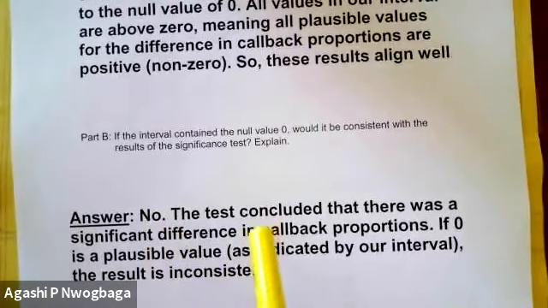No. The test concluded that there was a significant difference in callback proportion. If 0 is a plausible value, as indicated by our interval, the result would be inconsistent.